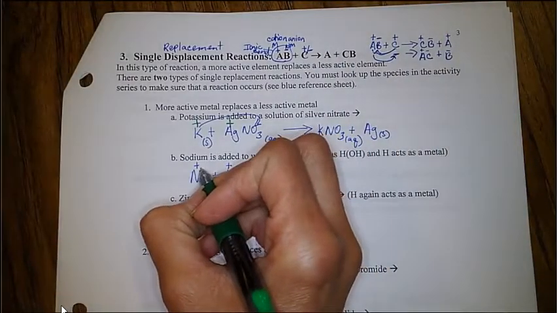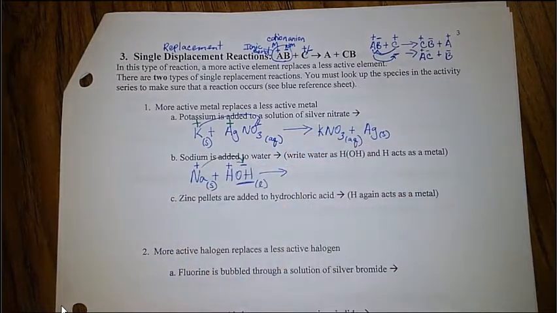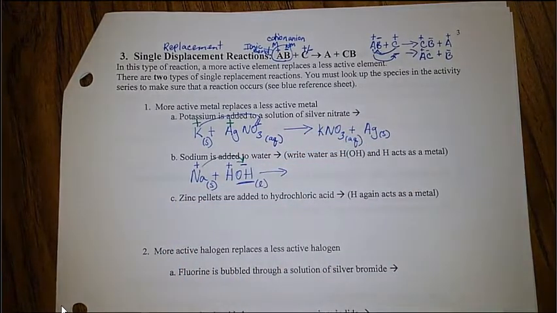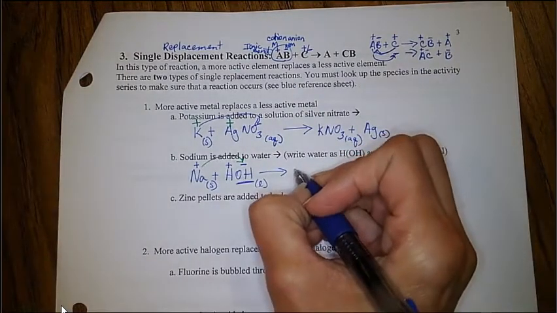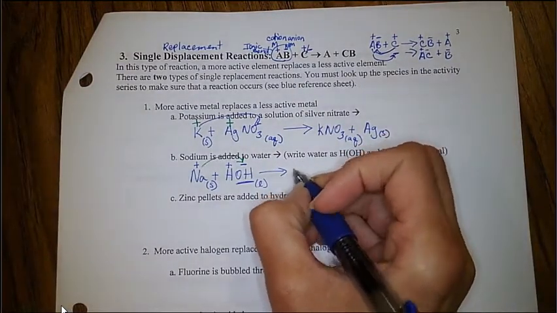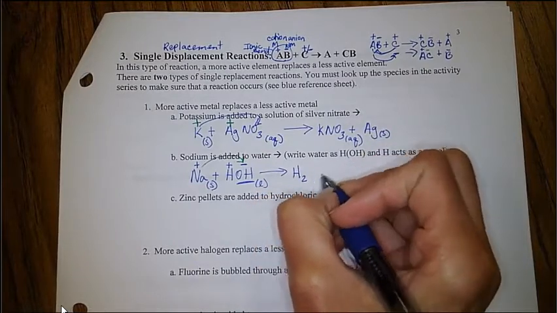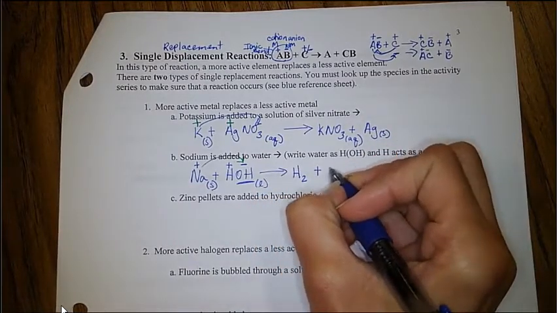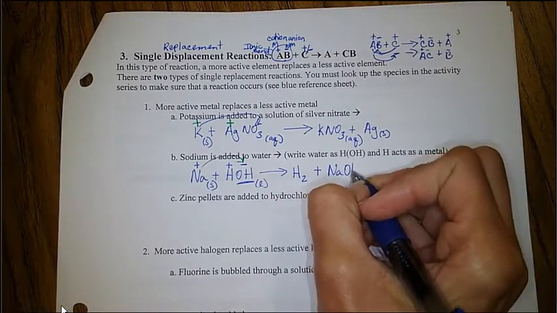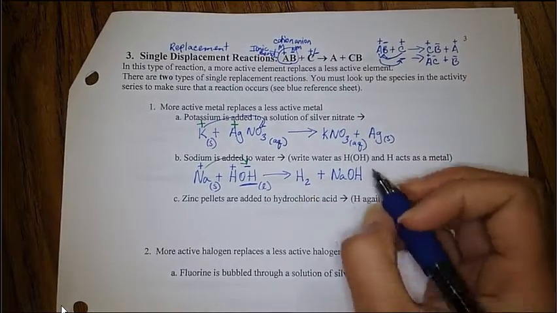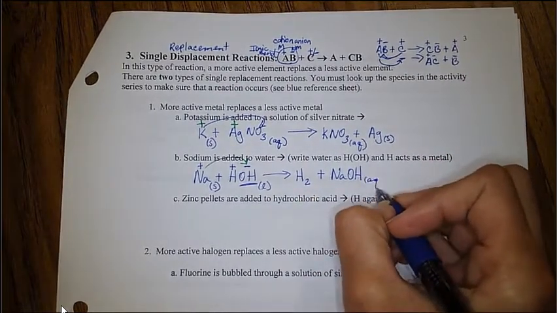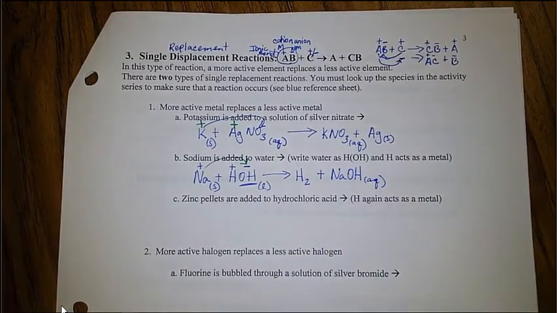This sodium will then react with the OH, okay, with the hydroxide group. And when that happens, you are going to get hydrogen plus sodium hydroxide. Remember, sodium hydroxide is a base, and all your bases are always aqueous. Just like your acids, all your acids are always aqueous.